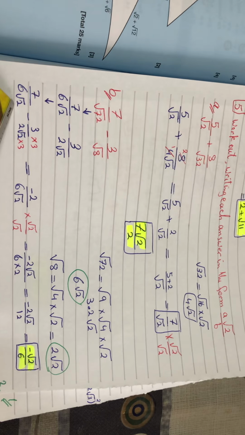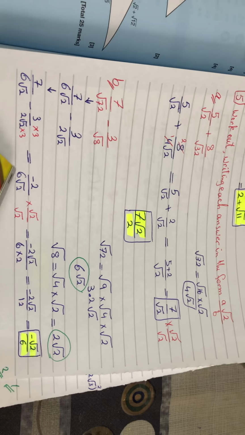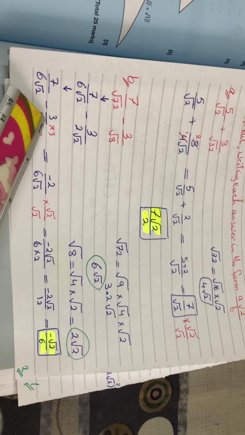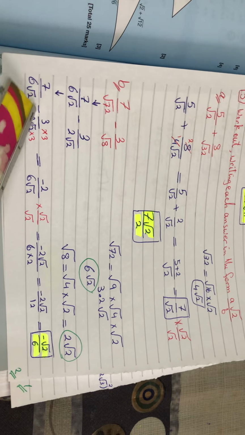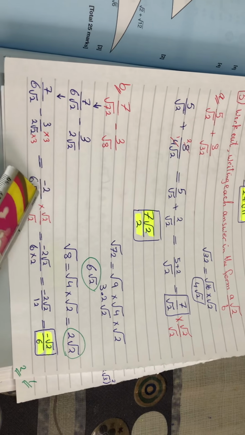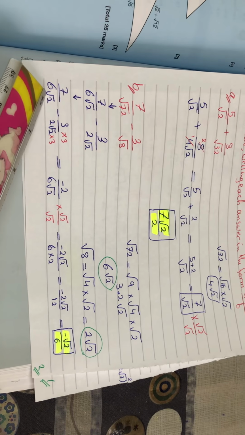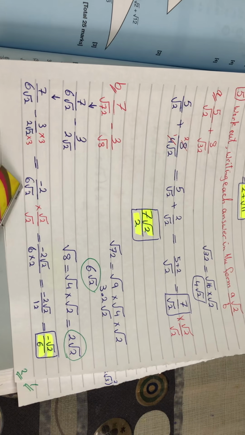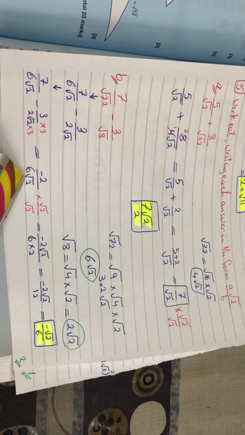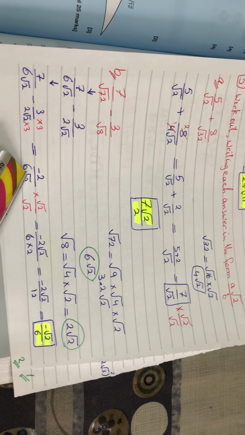And the denominator became 6 square root of 2. Do you understand where this negative 2 comes from? Here I multiply 3 times 3, but I have a negative sign. So it will be negative 9 and the positive 7 equals negative 2. Now the denominator became 6 square root of 2, both the same. I cannot keep the answer like this. I have to rationalize the denominator.